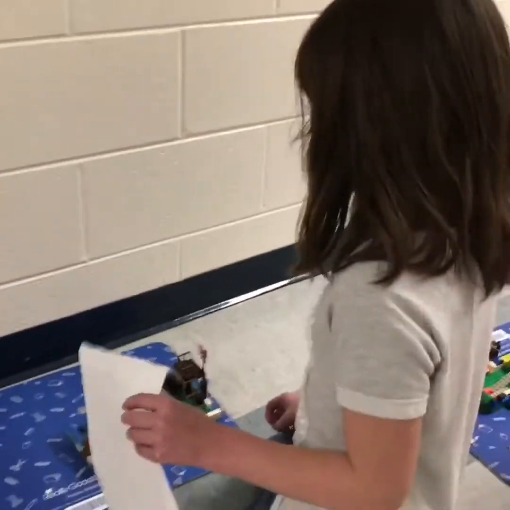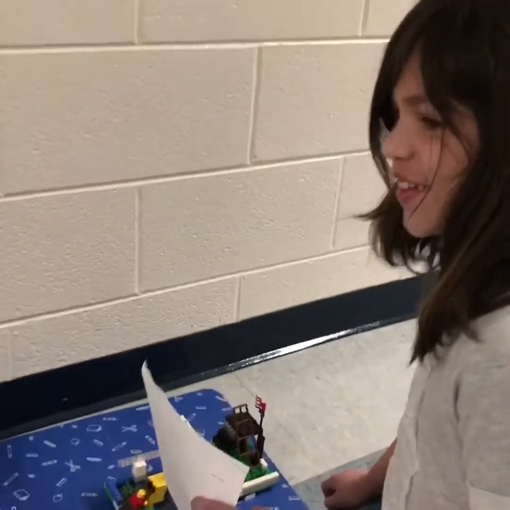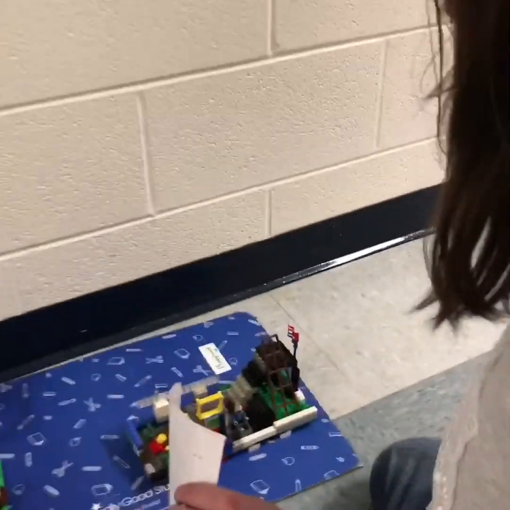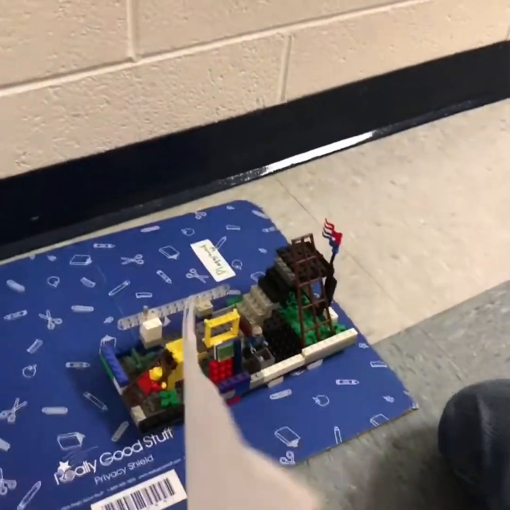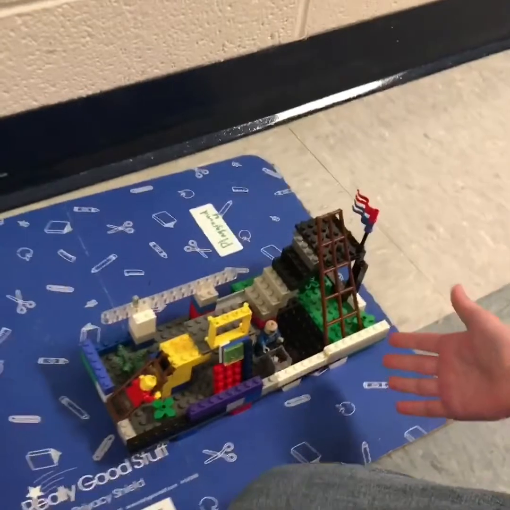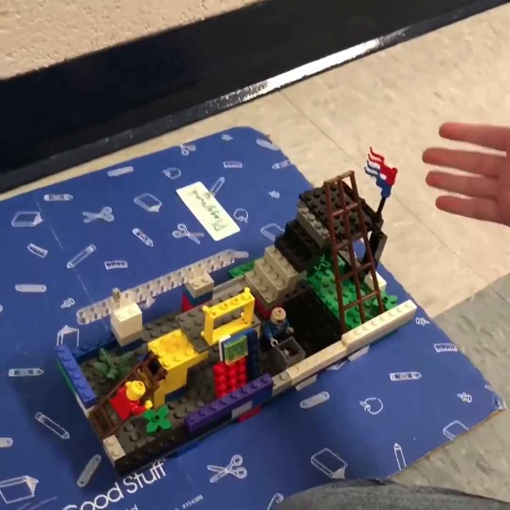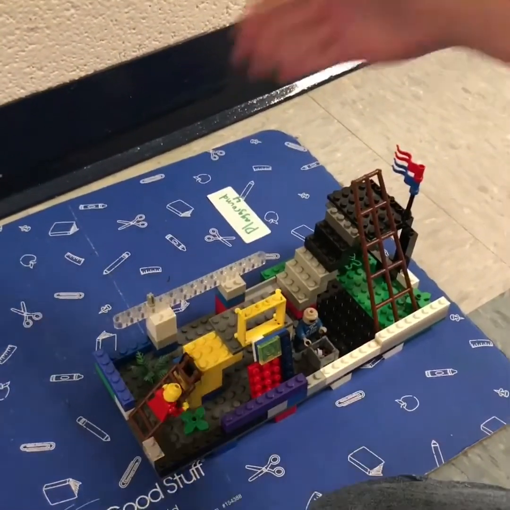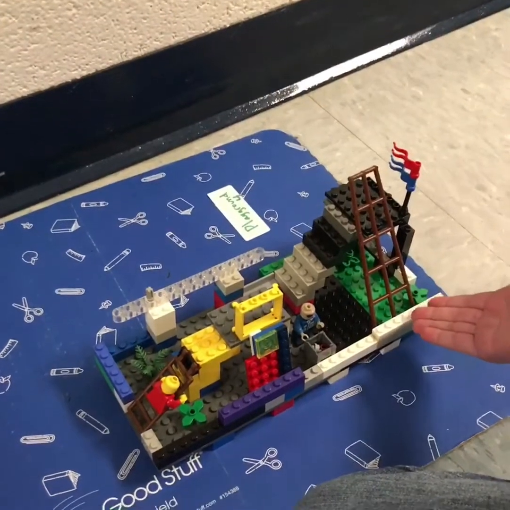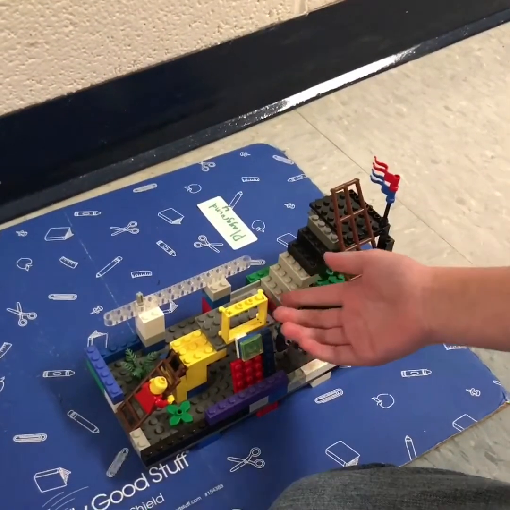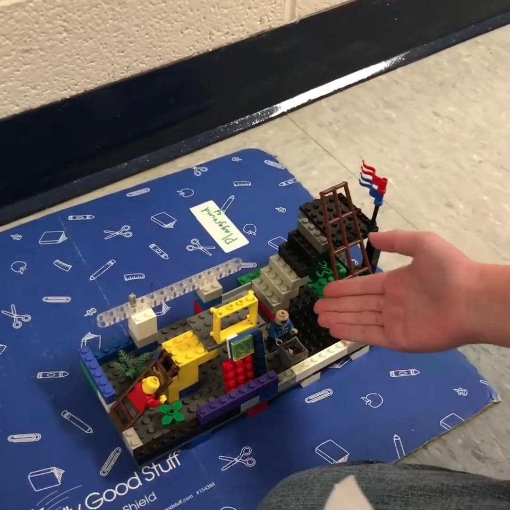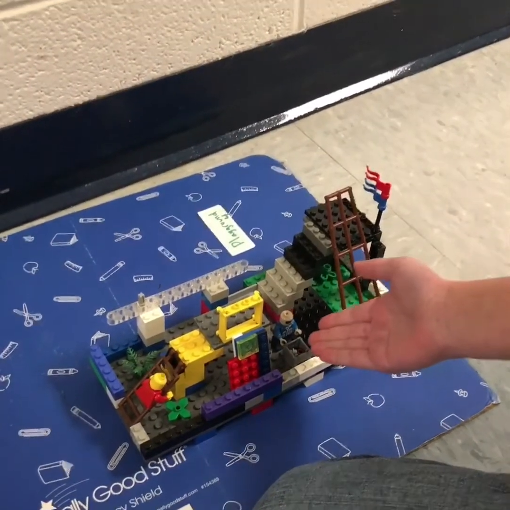We're here with Architect Miller about her team's playground. Tell us about what you have here, Miller. So we have a slide, and this is the ladder. We have a flag. That's our entrance. We have the gate. We have the bench. There's a police officer with a trash can.